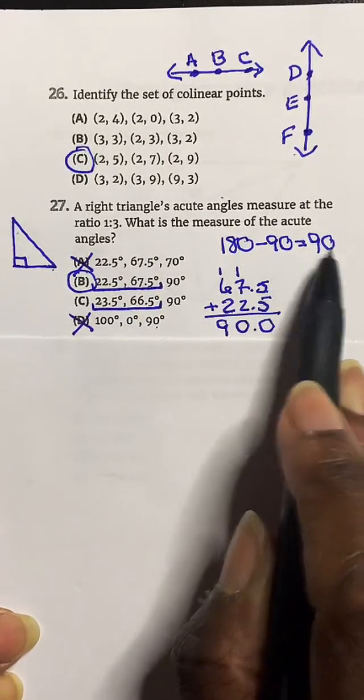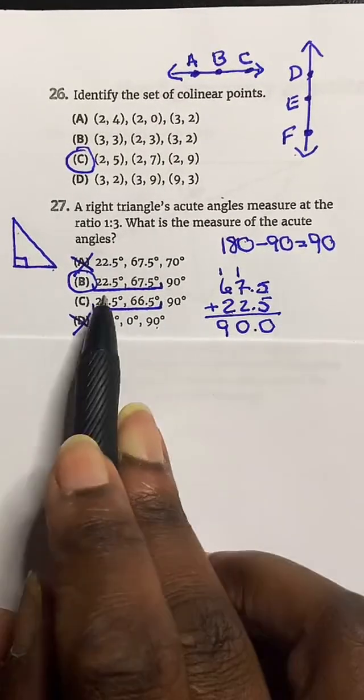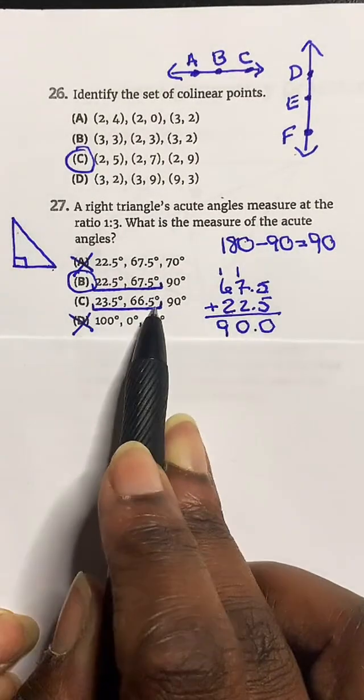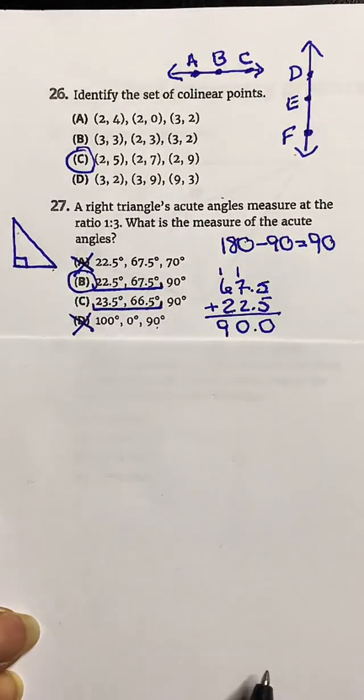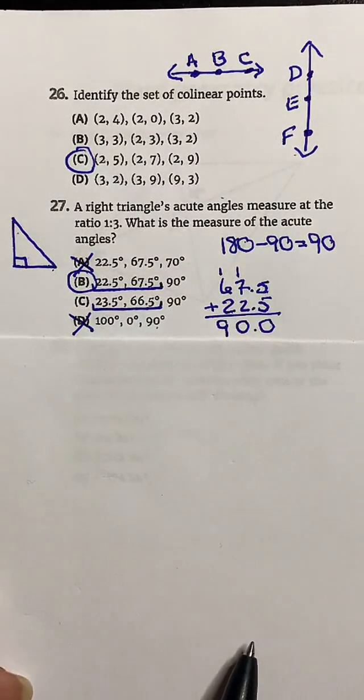Okay, so if I add those 3 angles up, it should equal 180, which we know. If I pull 90 out, that means I have 90 remaining. I want to see which ones, if I add them up, will give me 90.